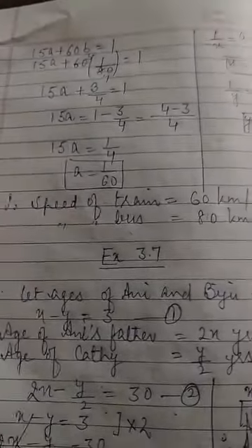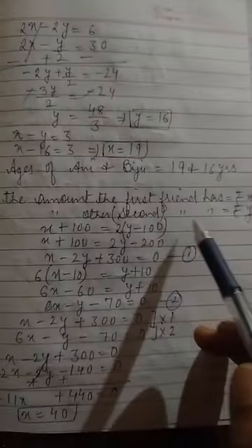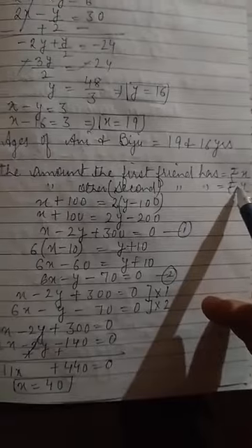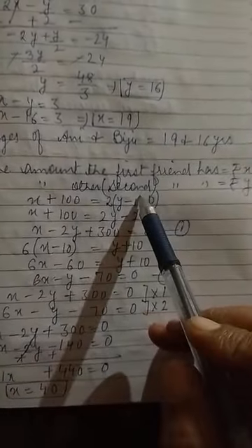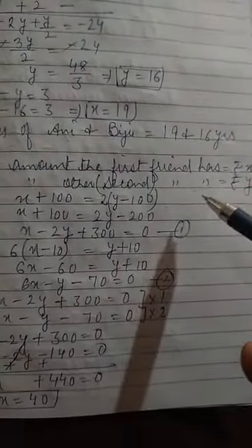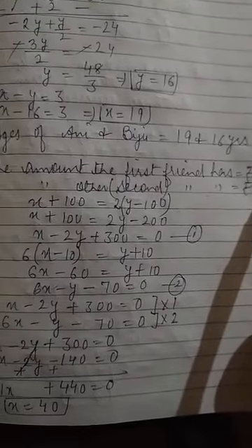Now what you have to do here is assume the amount the two friends have. Let the amount the first friend has be rupees x, and the amount the other friend, the second friend, has be rupees y.